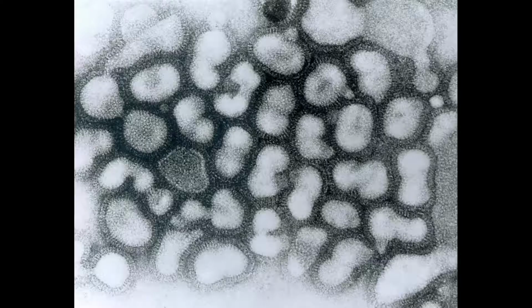Negative sense RNA viruses include such entities as the common flu, bird flu and probably also the Spanish flu. And what separates this type of virus from its counterpart, the positive sense RNA virus, is the type of RNA that it carries. But let's start by explaining what RNA is.